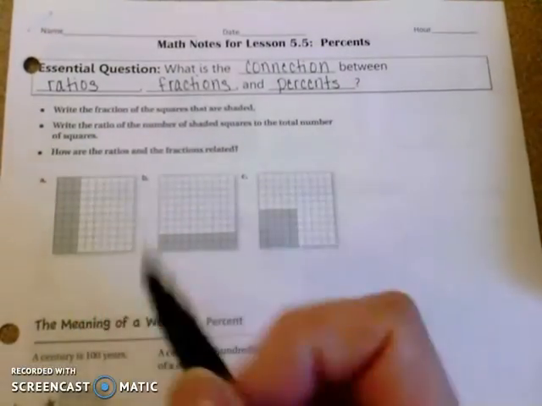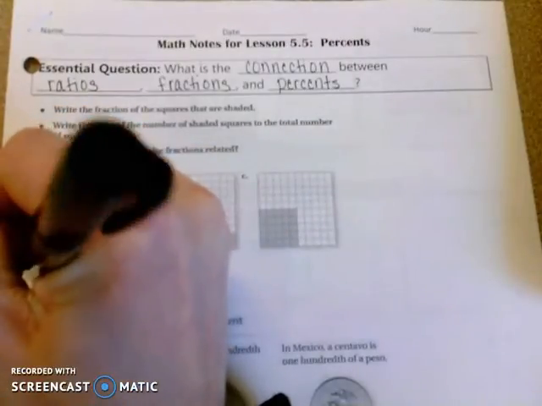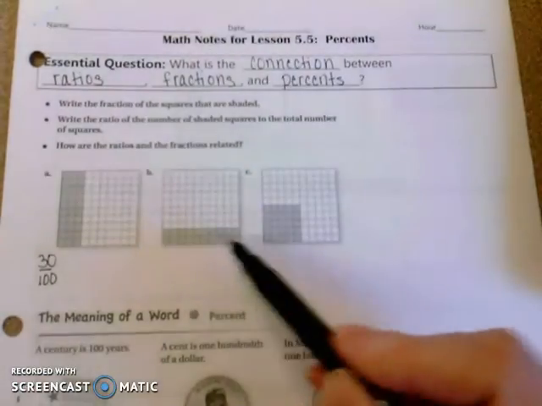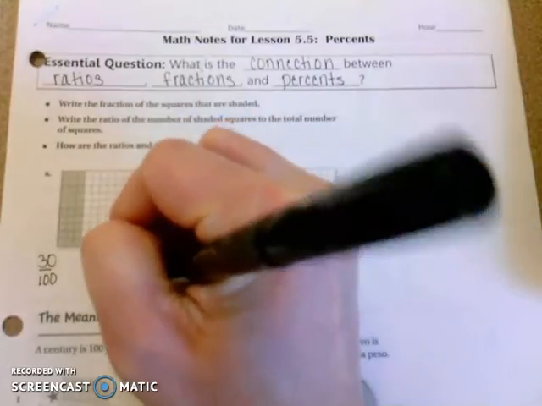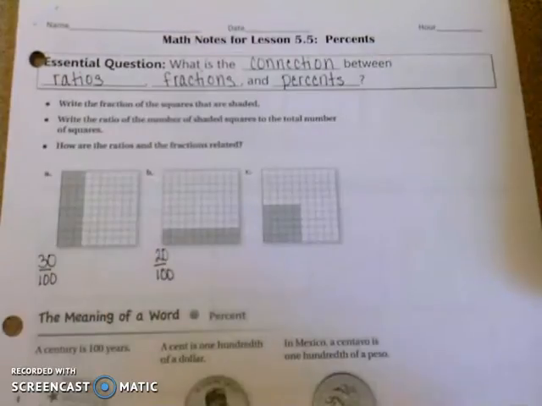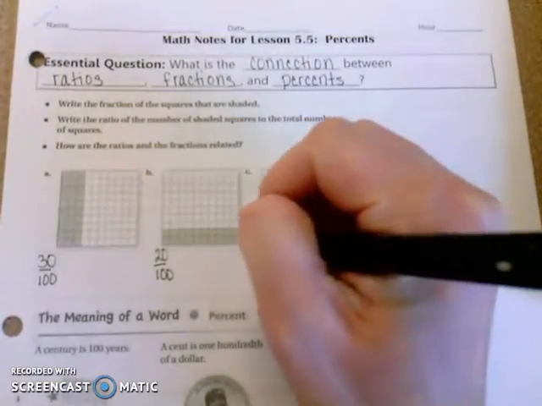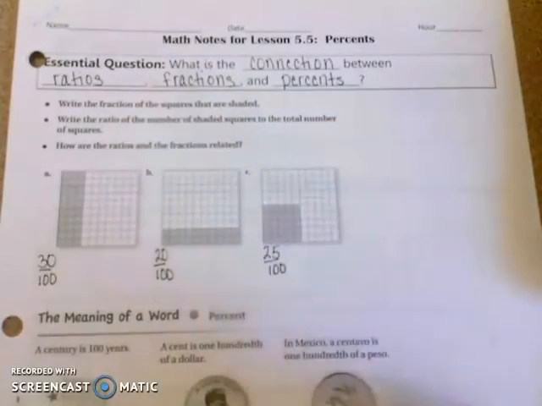So in letter A, I have 3 rows of 10. So that's 30 squares out of 100. Letter B, 2 rows of 10, so there's 20 squares out of 100. And in the last one, I have 5 by 5 down here, so I have 25 squares shaded out of 100. So those are the fractions.